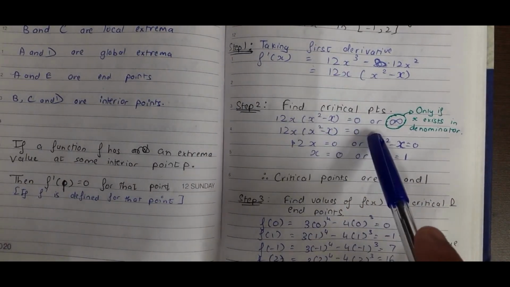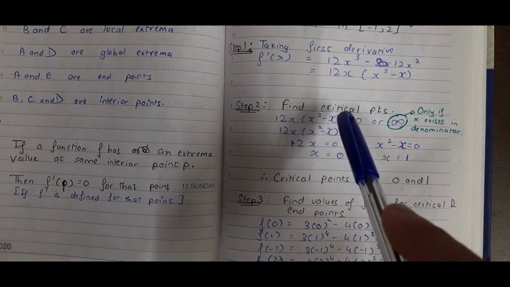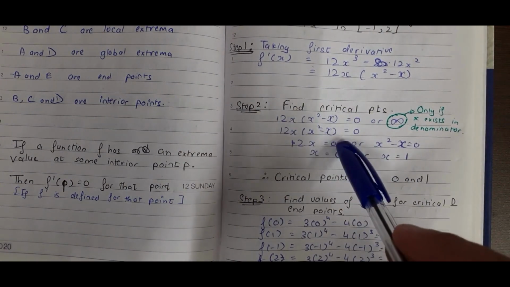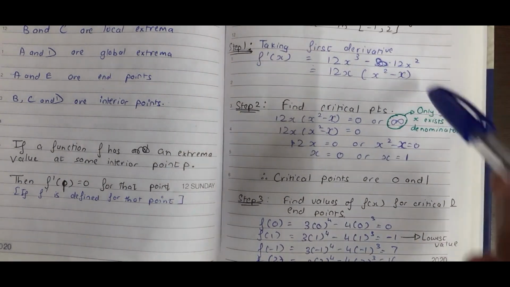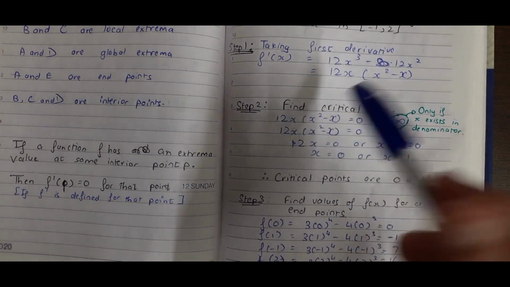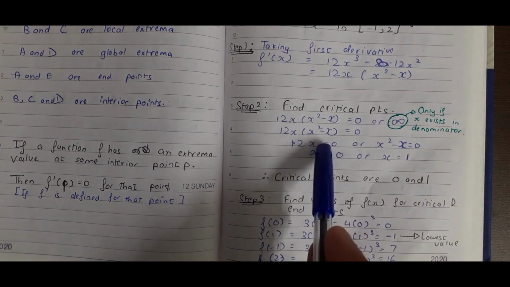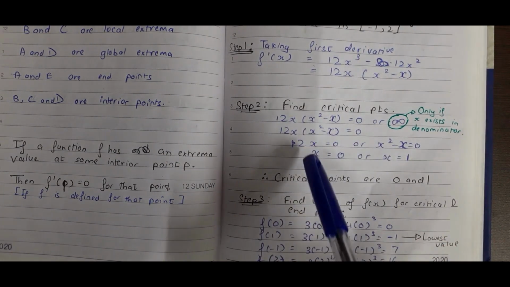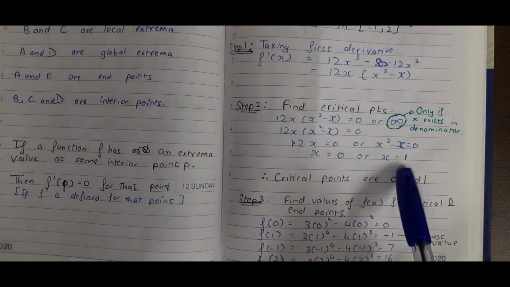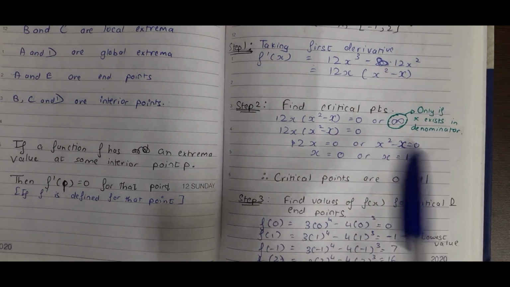So we equate this to 0. Now when do we equate it to infinity? When you have some equation or value of x in the denominator. When that equation or value becomes 0, your function becomes infinity. So those points also you'll have to check. But since here there's nothing in the denominator, it's never going to be infinity. So you only check for 0. Here we get 12x times x squared minus x is 0. 12x equals 0 or x squared minus x is 0. On simplifying we get x is 0 or x is 1. Therefore we can say the critical points are 0 and 1.